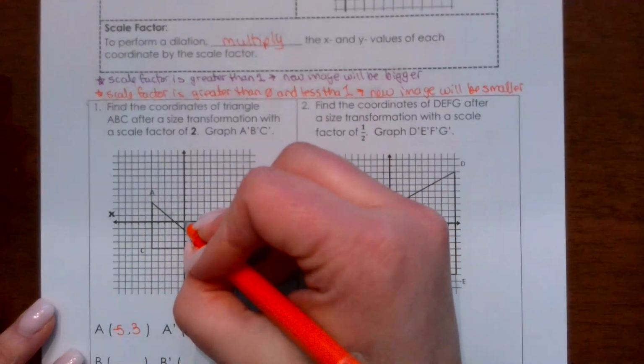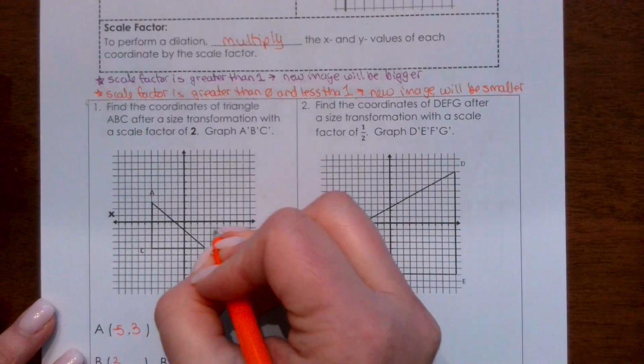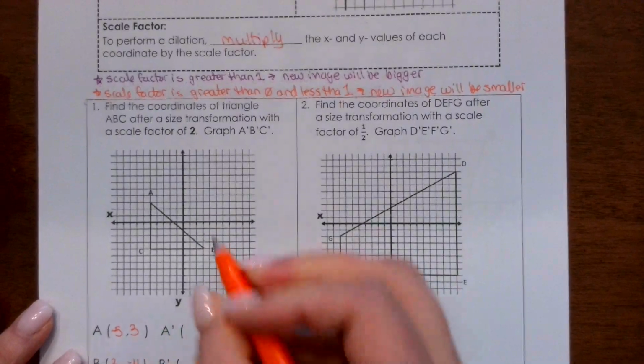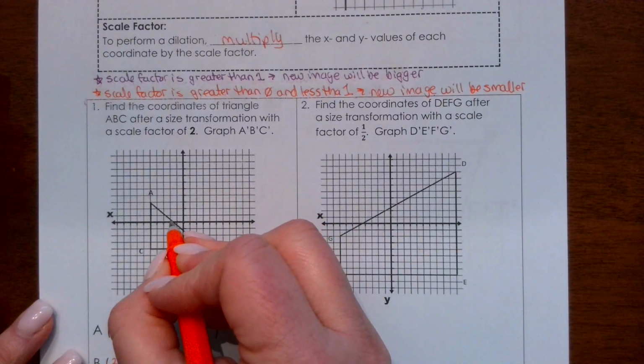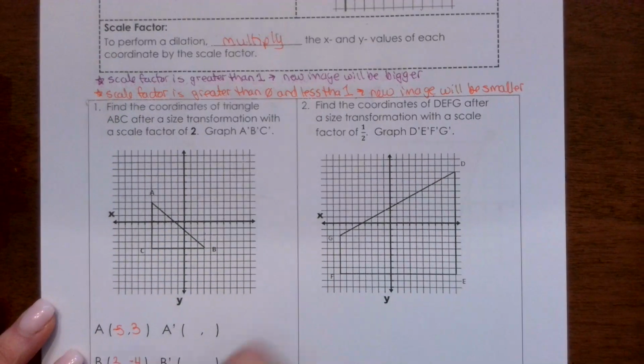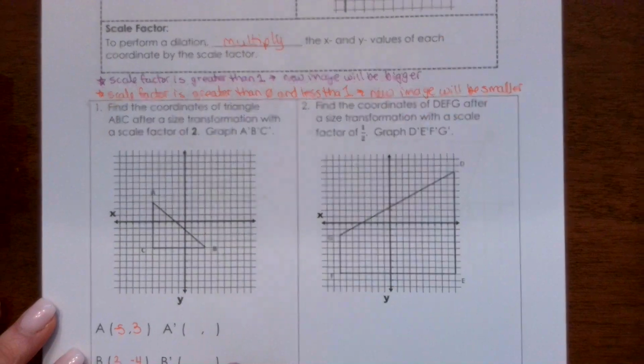B is at 3 and down 4: 3, negative 4. And C is at negative 5 and negative 4.